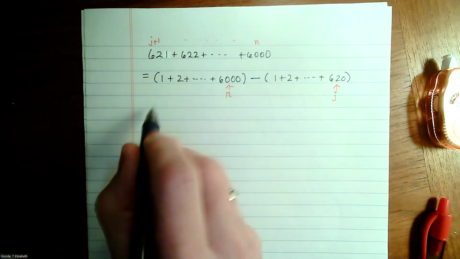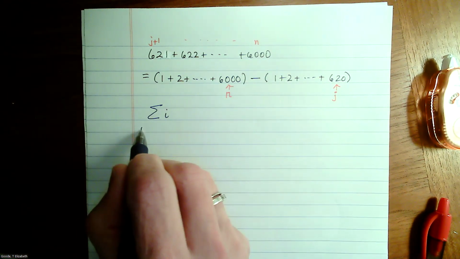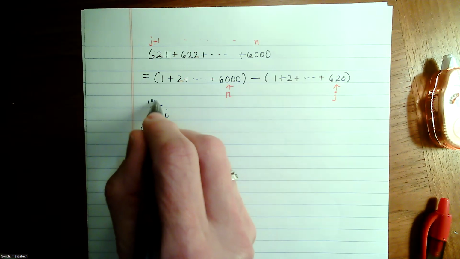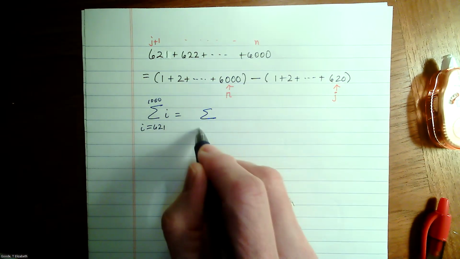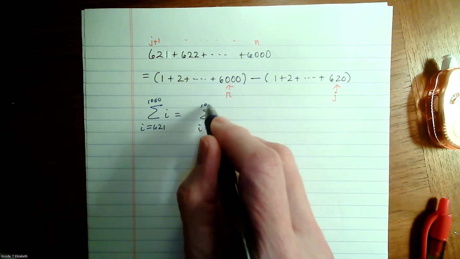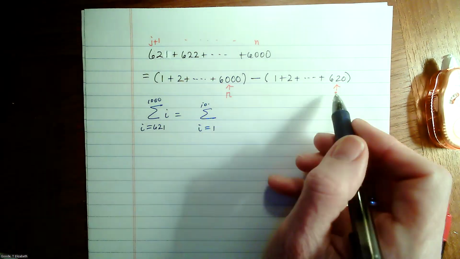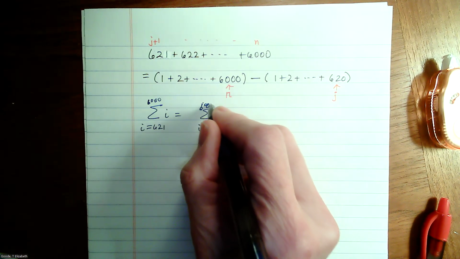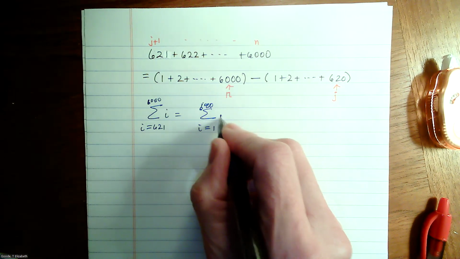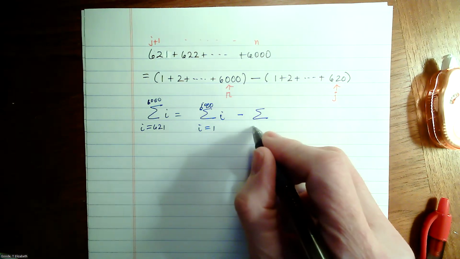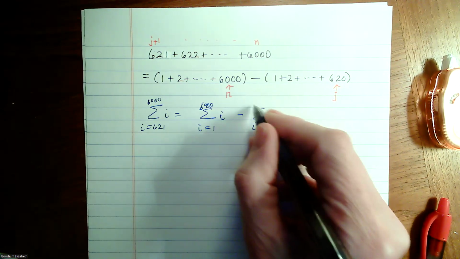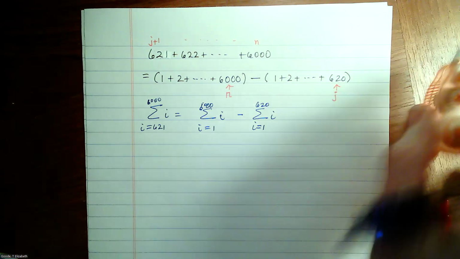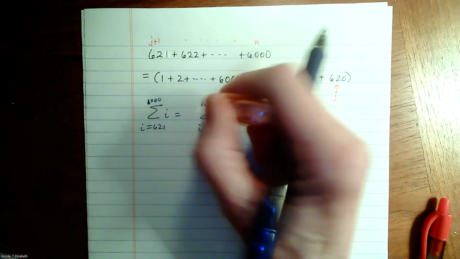So the sum of i from i equals 621 to 6,000 is the sum from i equals 1 to 6,000 of i minus the sum of the first 620, so from 1 to 620 of i.